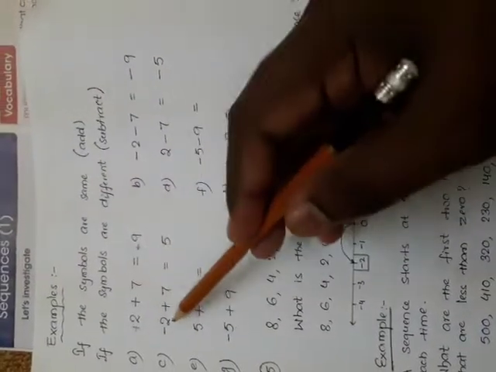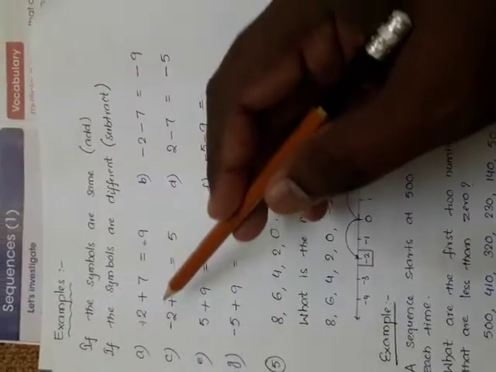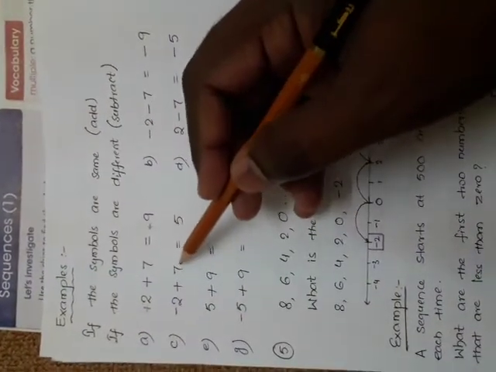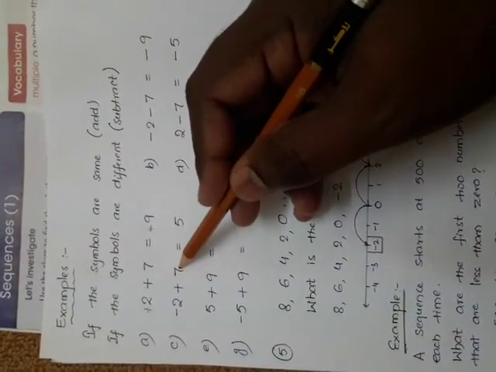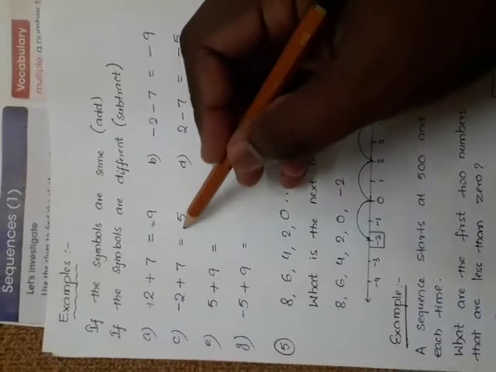Understand? So next, minus 2 plus 7. That means different symbols. Different symbols means what? Subtract. So whenever we subtract, 7 minus 2 is what? 5. But after the subtraction, you have to check which is the big number. Which is the big number? Sorry, 7 is the big number. Before 7 is a positive symbol. So positive, no need to write. If you want to write it also, no problem.